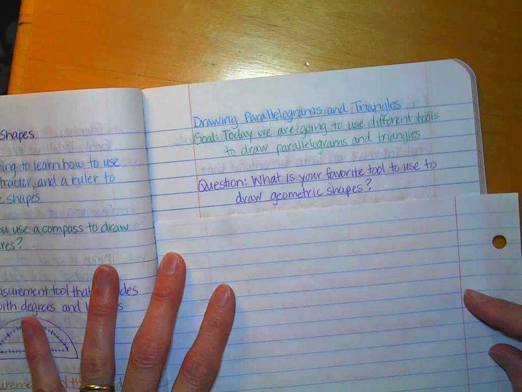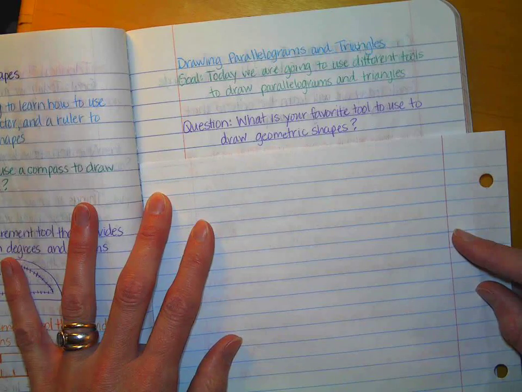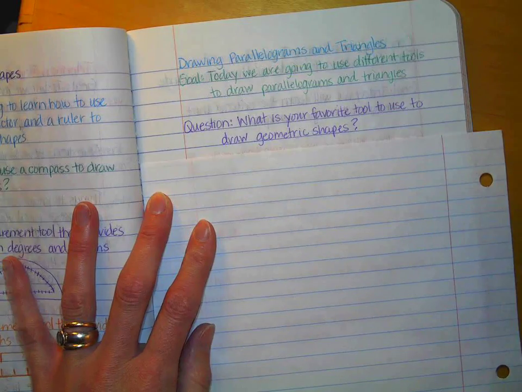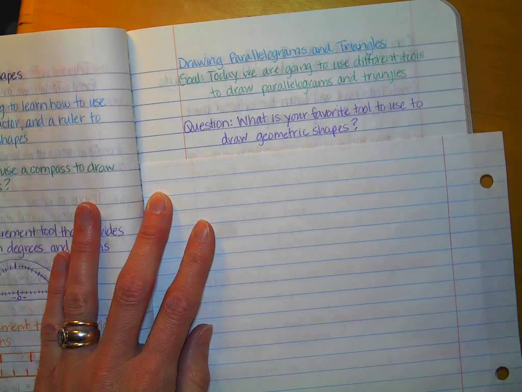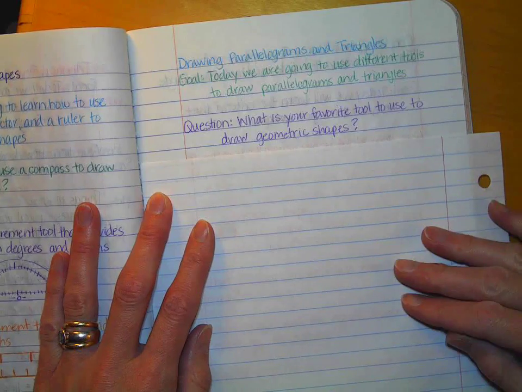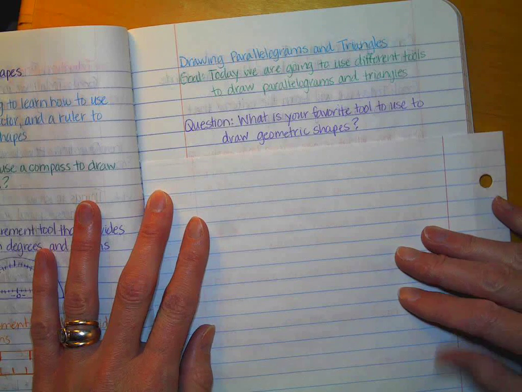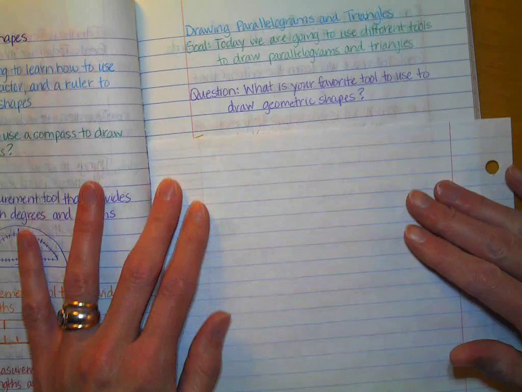The question that I need you to think about during today's lesson is, what is your favorite tool to use to draw geometric shapes? We have talked about the protractor, the ruler, the compass, and the set square. Your job is to decide which one is your favorite when we're drawing all of these different types of shapes.